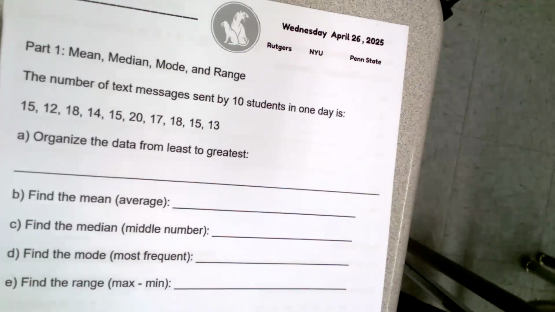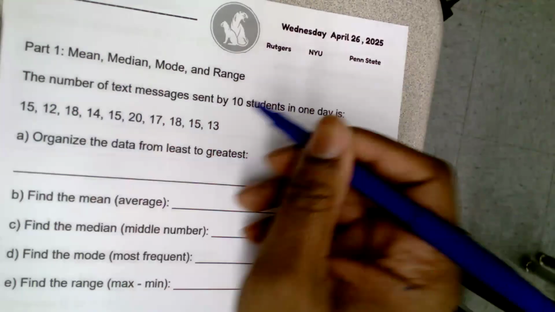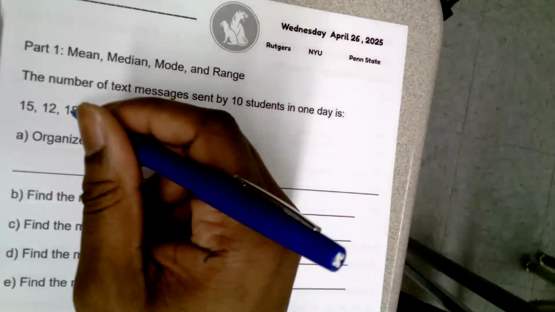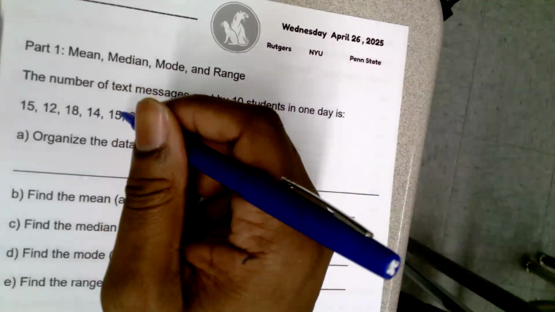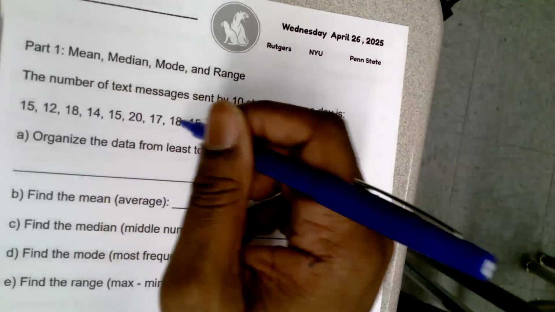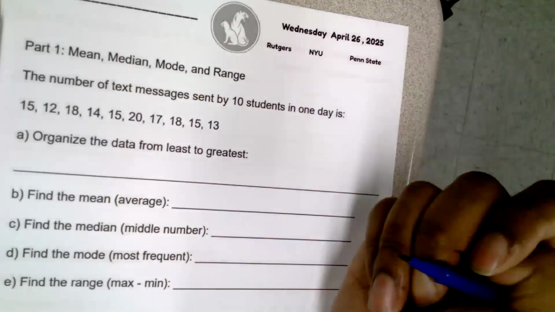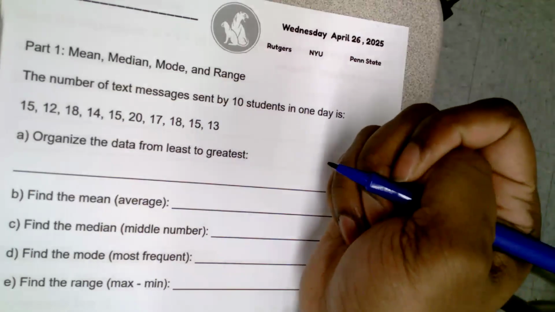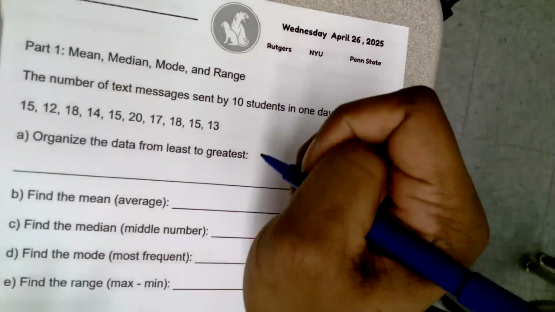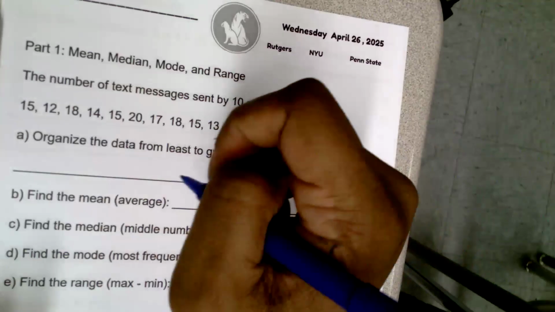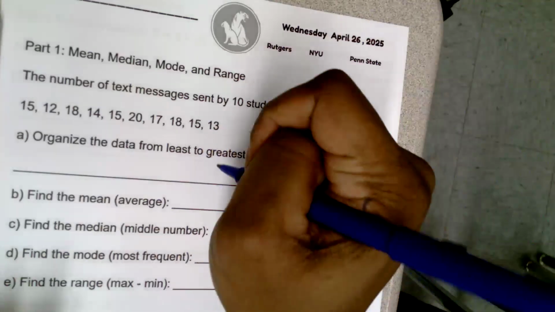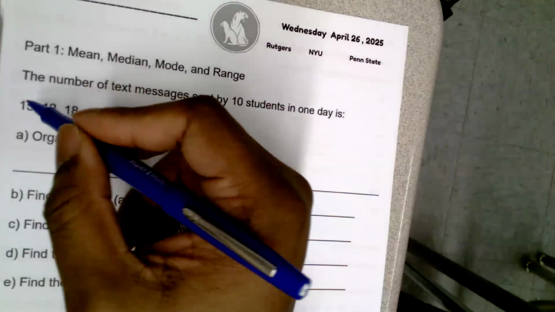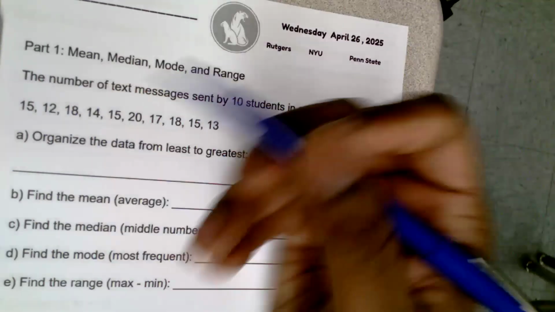Okay. So the number of text messages sent by 10 students in one day is 15, 12, 18, 14, 15, 20, 17, 18, 15, and 13. So what does that mean? That means that 10 students each sent a frequency of text messages, right? So student one sent 15 messages, student two sent 12.